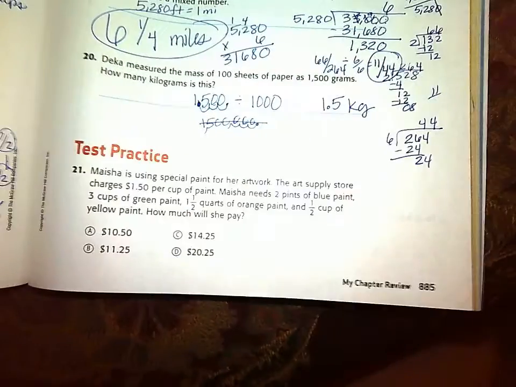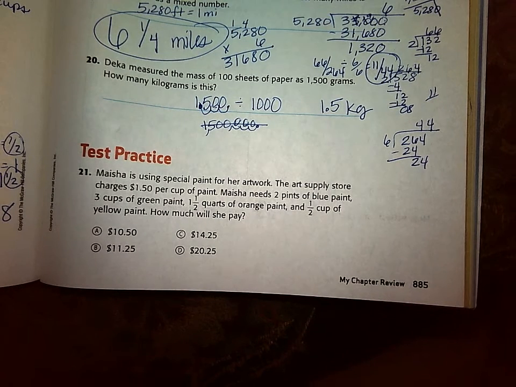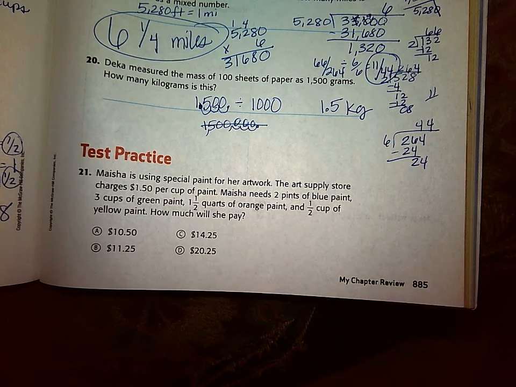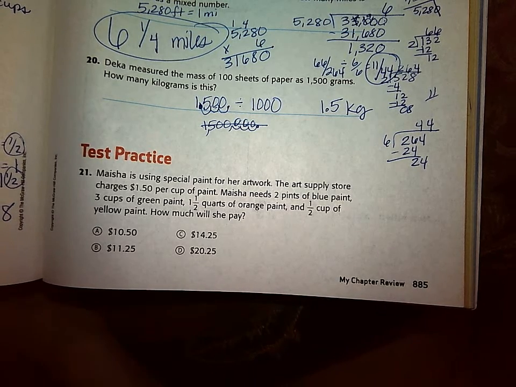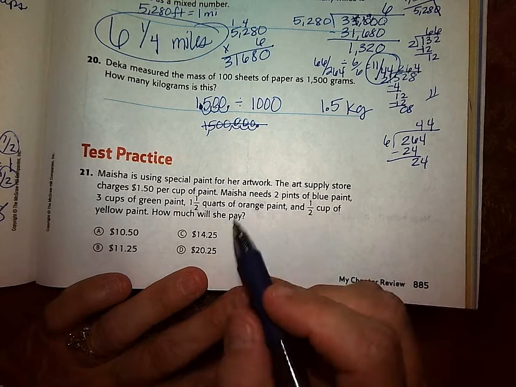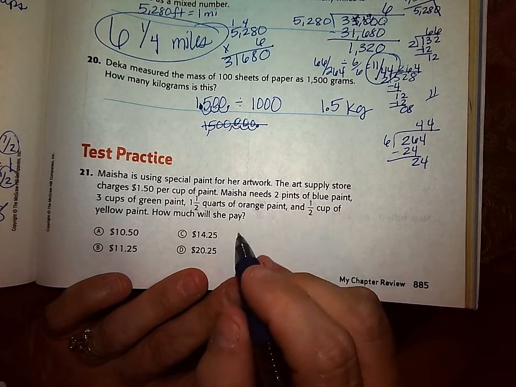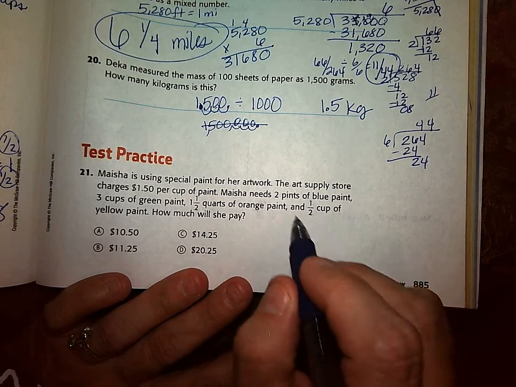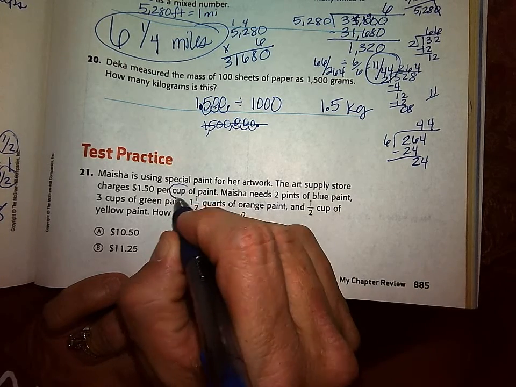Last question. Maisha is using special paint for her artwork. The art supply store charges $1.50 per cup of paint. She needs 2 pints of blue, 3 cups of green, 1.5 quarts of orange, and 1/2 cup of yellow. How much will she pay? Whew, this is a multi-step problem. So we need to get everything into cups.